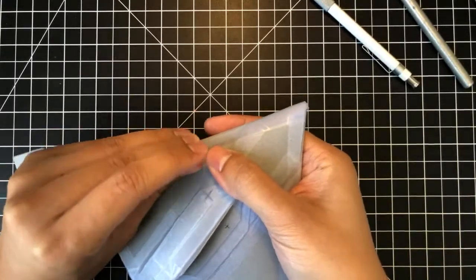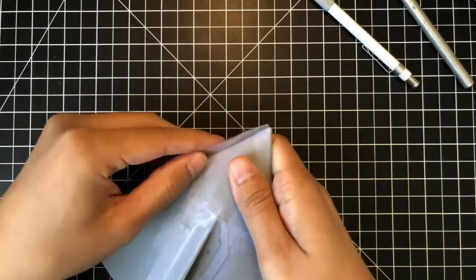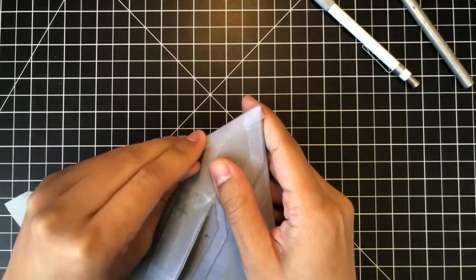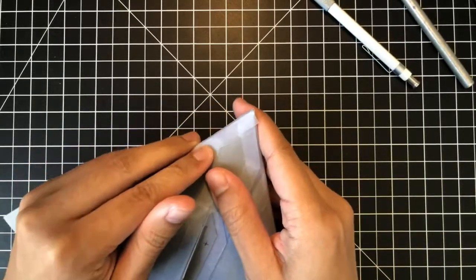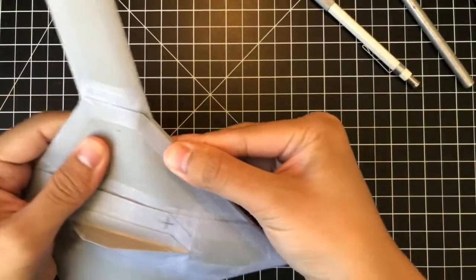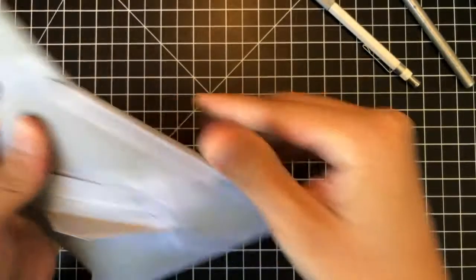So that's why we're reinforcing this with a second layer, and also just to smooth out some of the previous taping, right? You want it to be an aerodynamic surface, a very smooth surface, so that there's less drag.